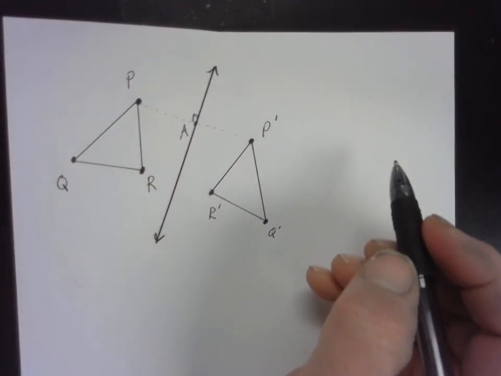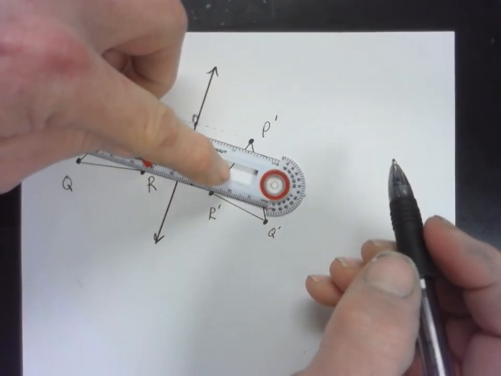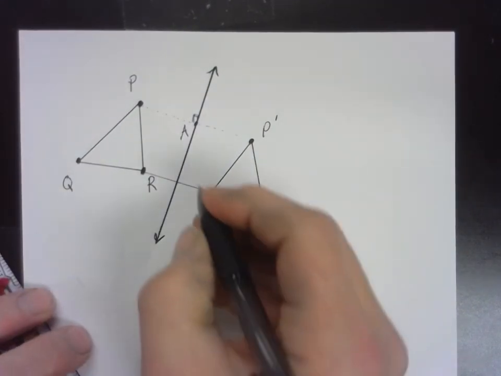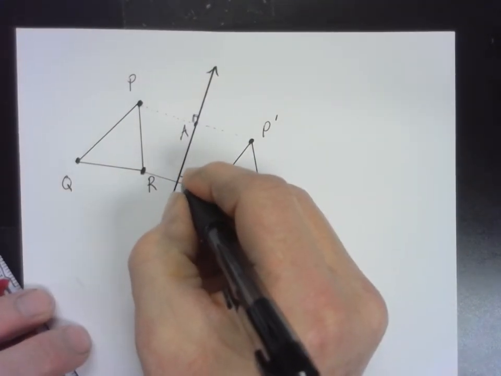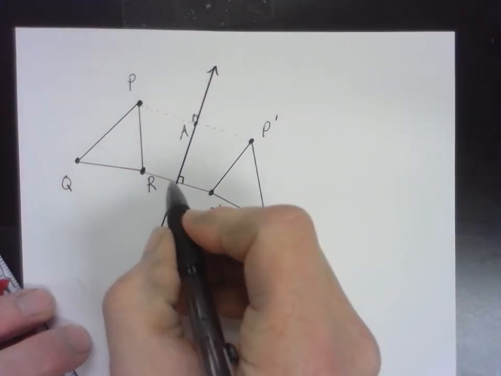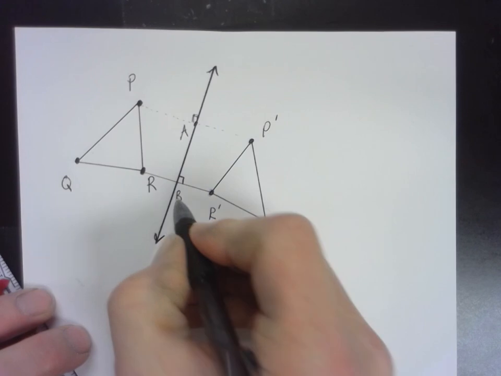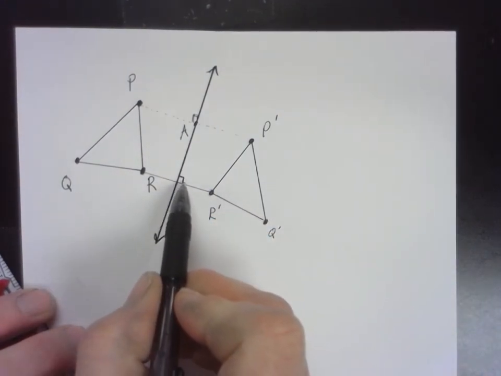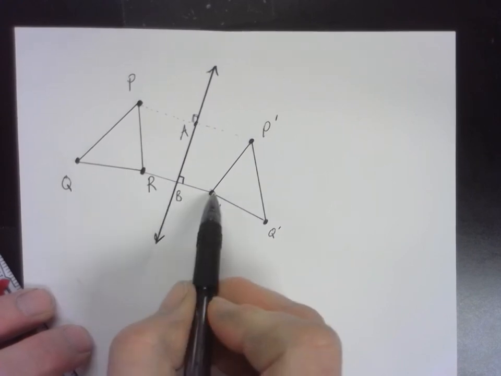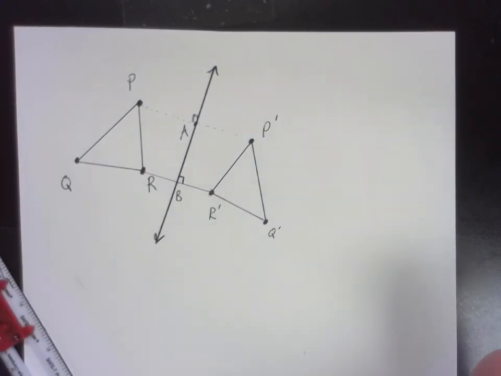If I connect one of these points with R prime, I want you to notice that they intersect the line of reflection at a right angle. They're perpendicular right there, aren't they? And if we talk about this point right here, we'll call it point B. What do we know about segment BR and segment BR prime? They're congruent. Okay, that's always going to be the case.